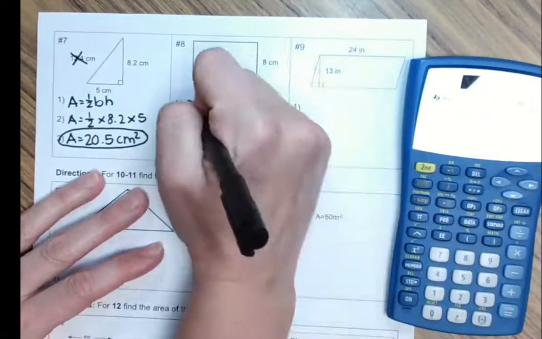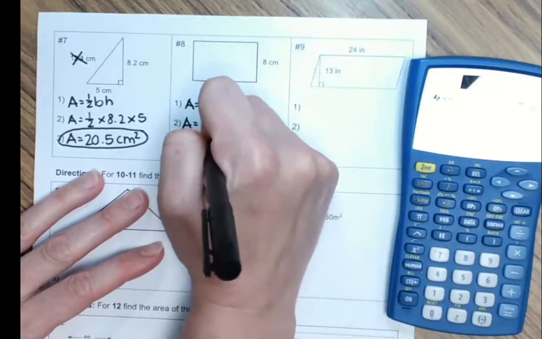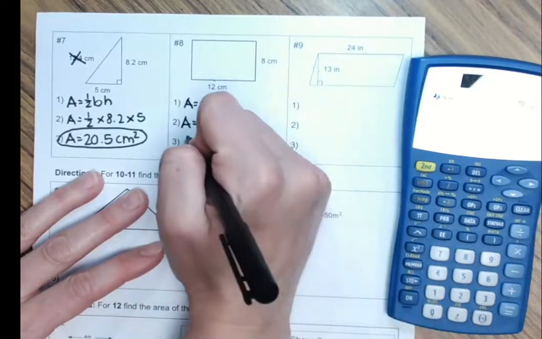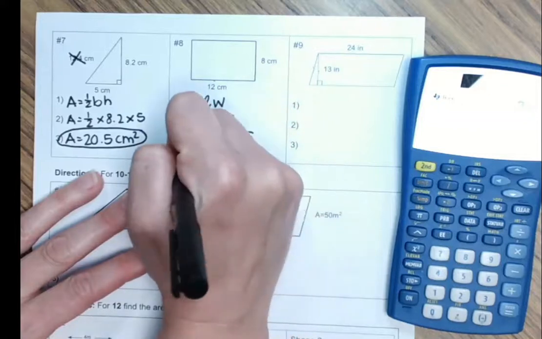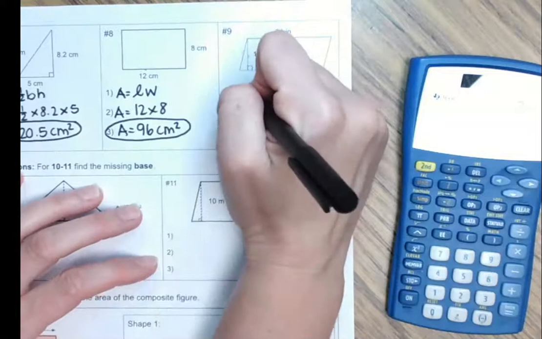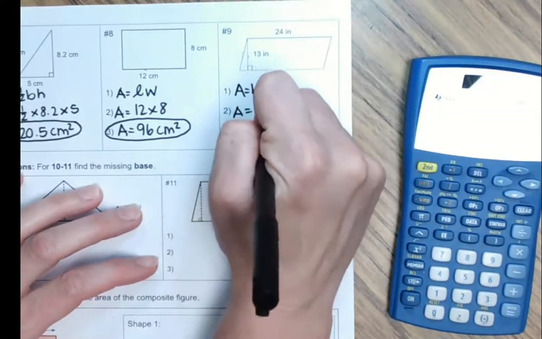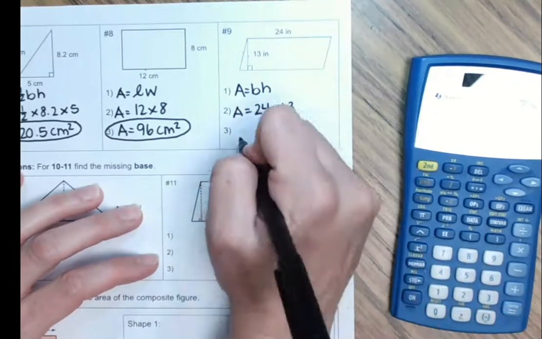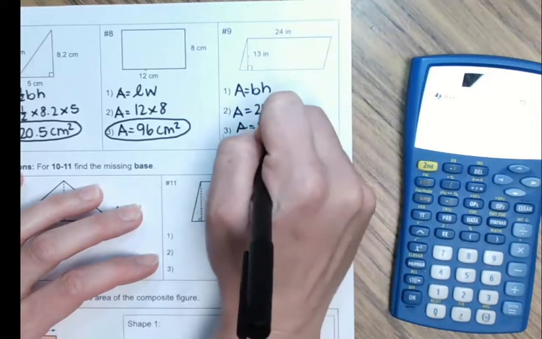A rectangle. Area equals length times width. Area equals 12 times 8. Area is 96 centimeters squared. Number 9, parallelogram. A equals base times height. So A equals 24 times 13. Area equals 312 inches squared.